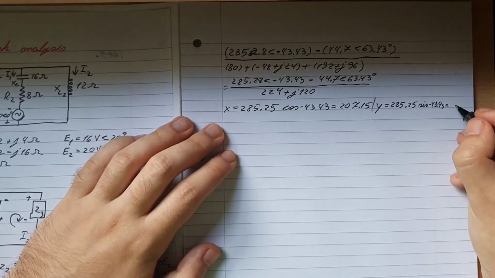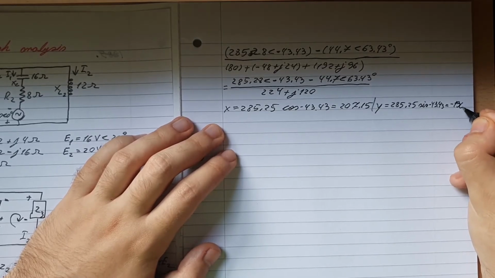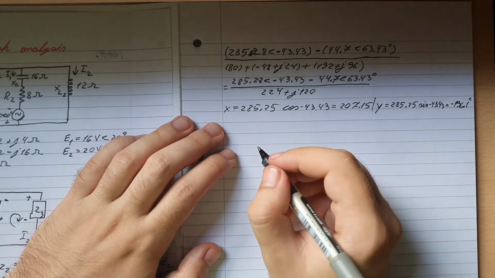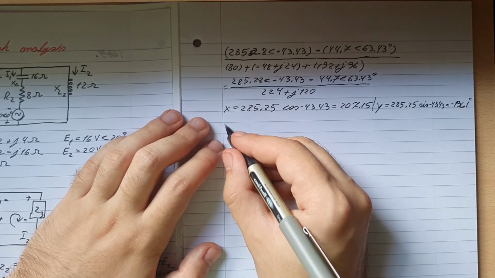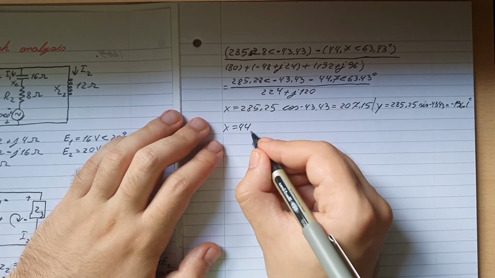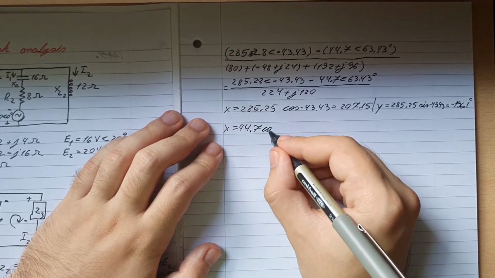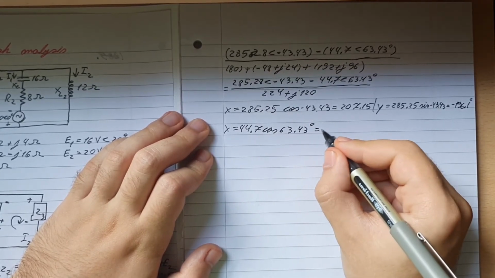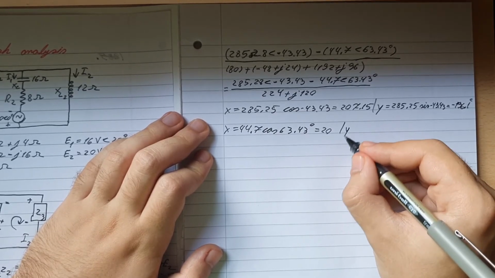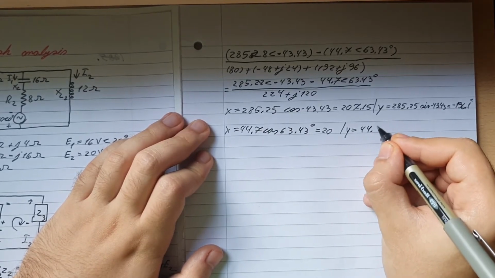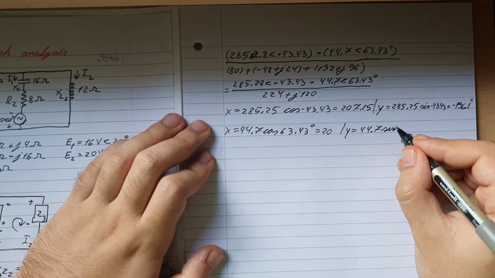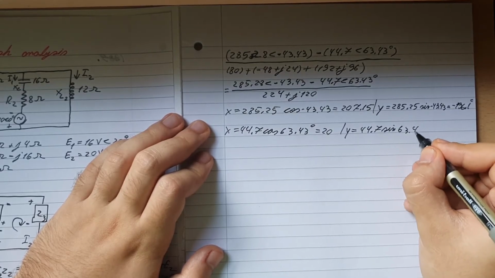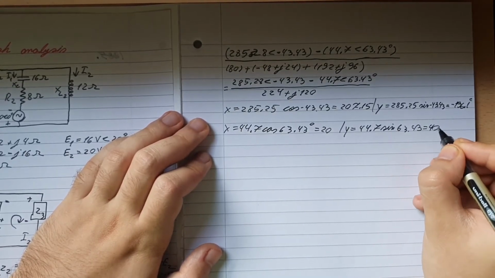That's equal to minus 196.1. Alright, next one is the other x, that's equal to 44.7 cos 63.43 degrees, that's equal to 20, and then y is equal to 44.7 sine 63.43, that's equal to 40.